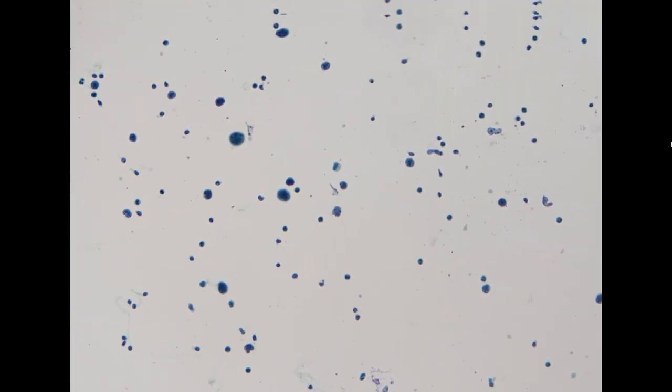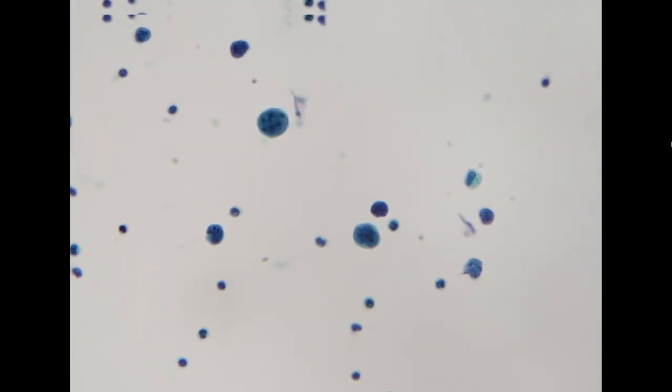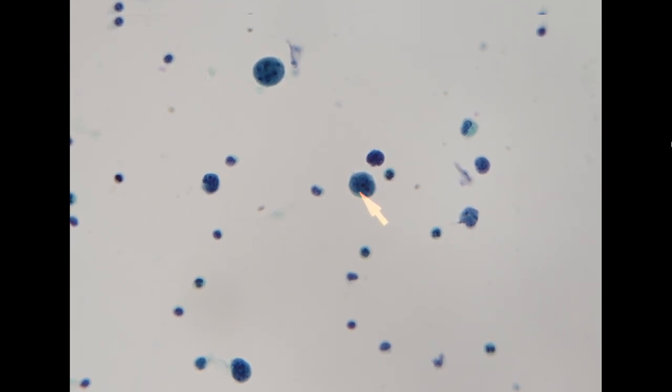So when we go to higher power, let's just make sure it's in focus. Okay. So what do we see here? We have the background of normal-looking reactive lymphocytes, right? But we do see big cells.